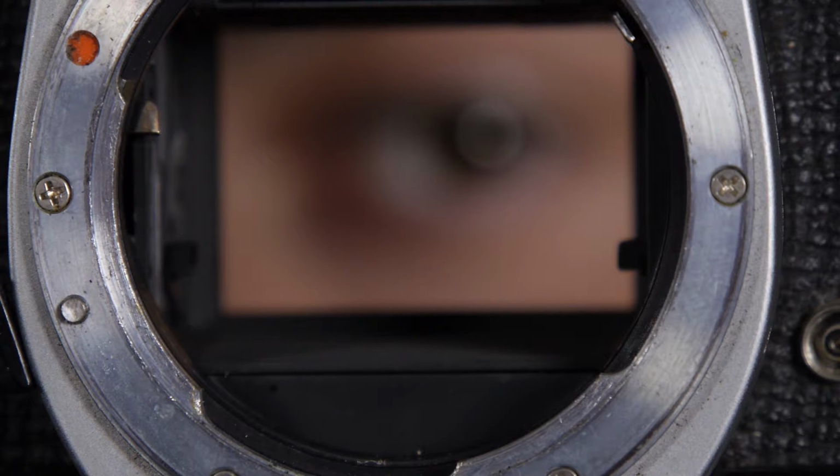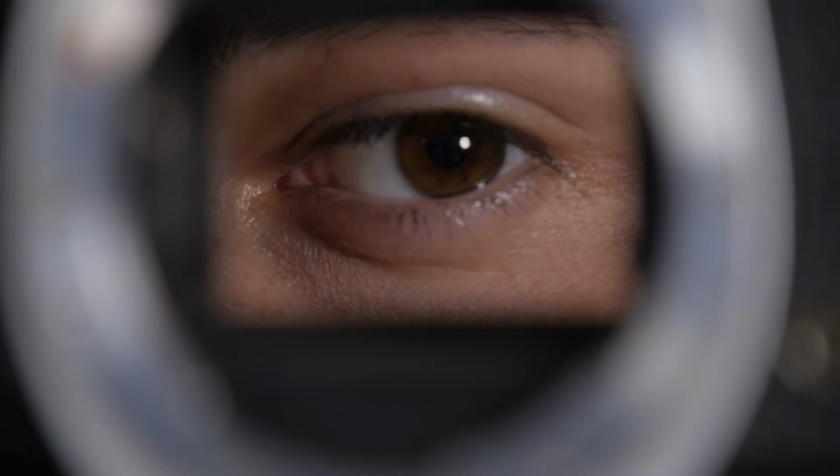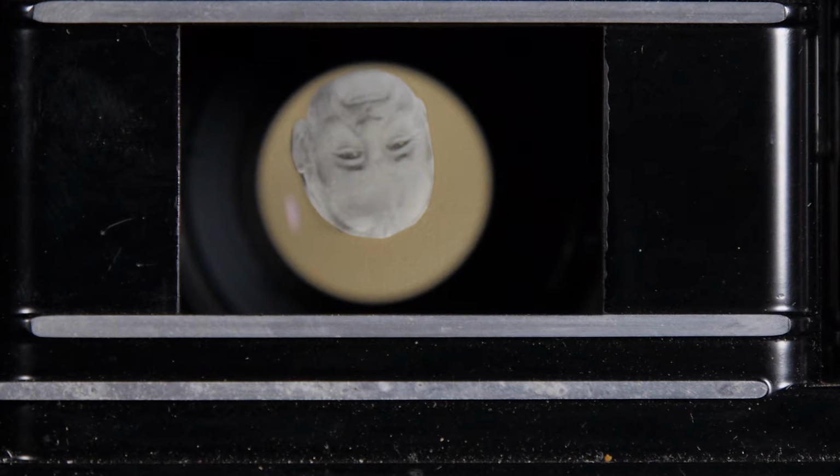The last layer the light hits is the film itself onto which the image is burned. In digital cameras, this is called the sensor. This is inside the camera. Before that is the shutter door. This is also inside the camera.